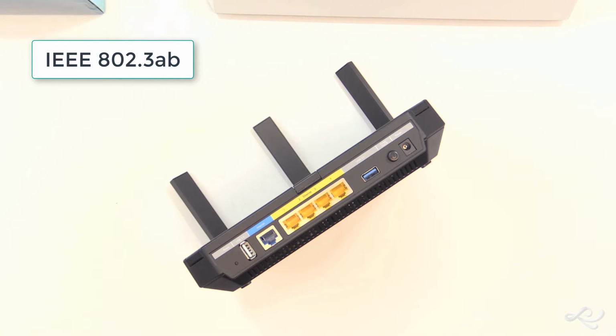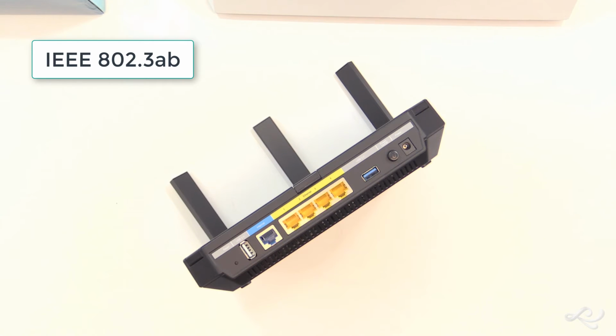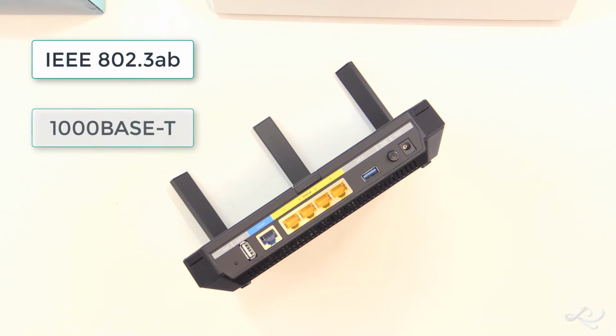So 802.3ab, and effectively the equivalent of that for the physical layer when you're dealing with cables and jacks and plugs and patch panels and so on, that's going to be 1000BASE-T. 1000BASE-T, and you might also see 1000BASE-TX, but the 1000BASE-T is more common. And that's actually 3 specifications in one.